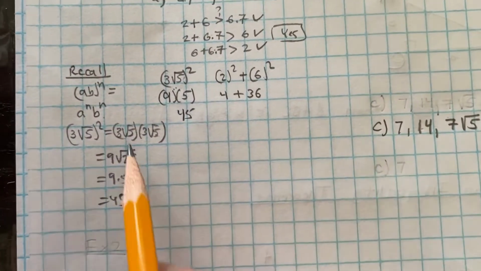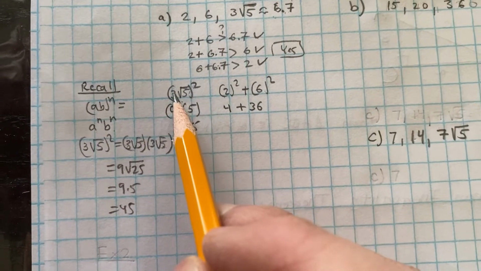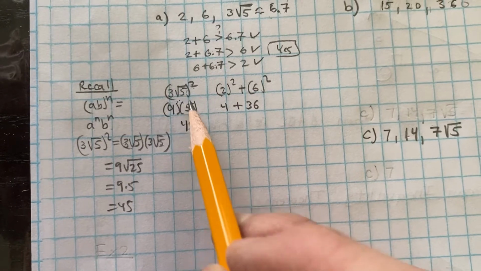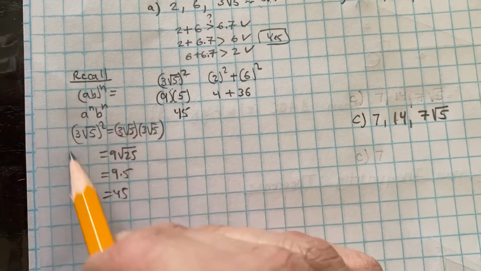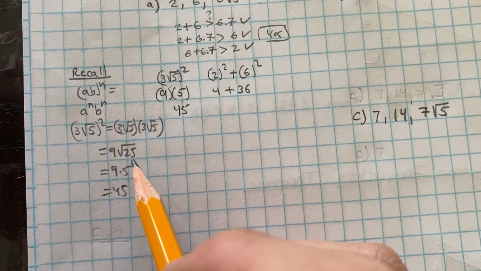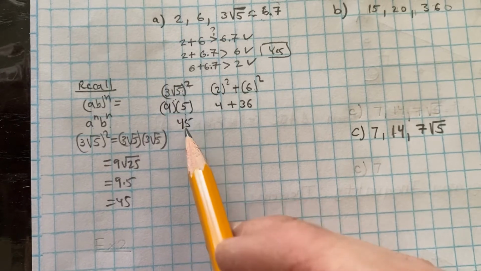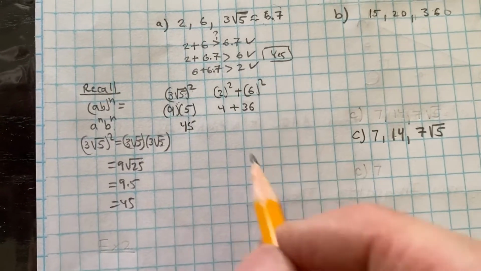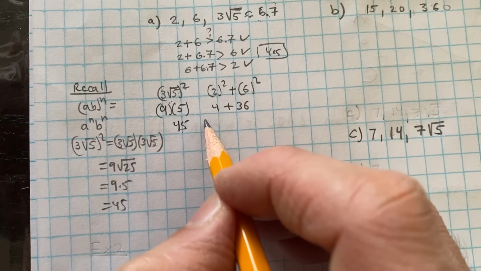Okay, so notice this is a lot of work, right? But in the future, you could just square the 3 in your head, square the root 5 in your head. That's just 5. 9 times 5 is 45. Okay, so lots of algebra skills that you need to practice here. But if you could just do it in your head and say, hey, this is 9 times 5, which is 45, that's perfectly valid.